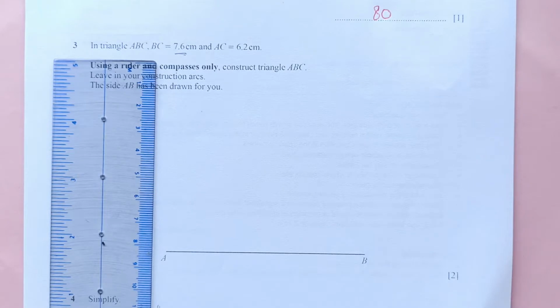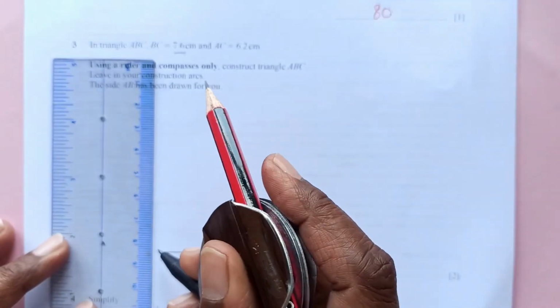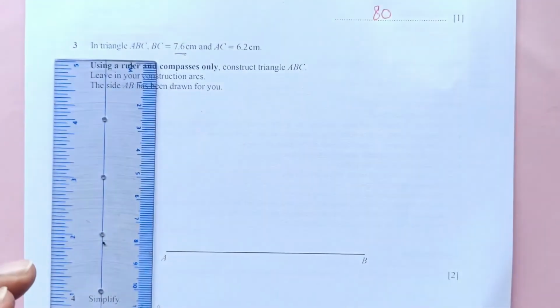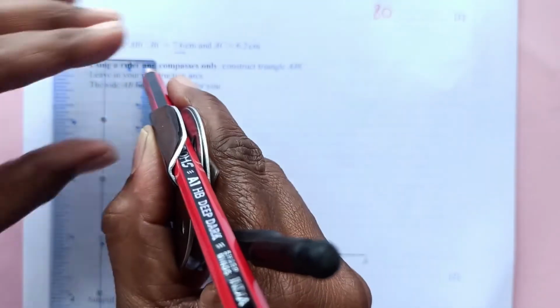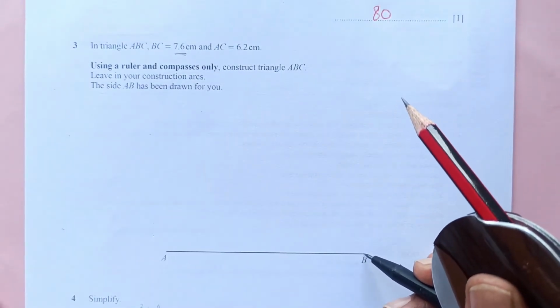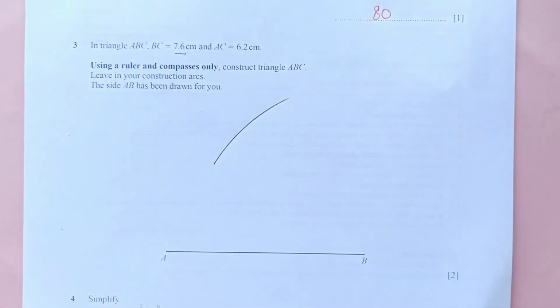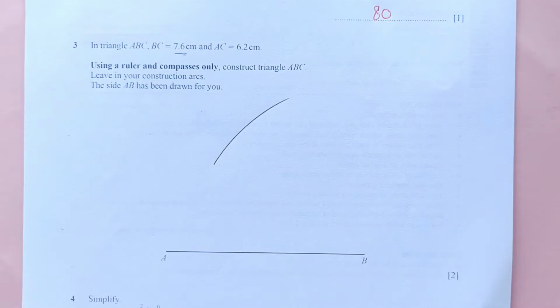It's going to be wider. Here BC 7.6, like that. Make sure you make a bigger arc. You don't know where your second arc is going to come.